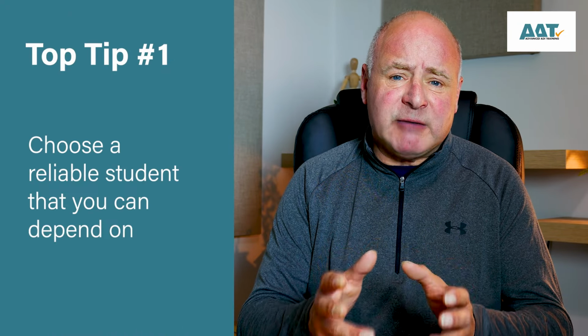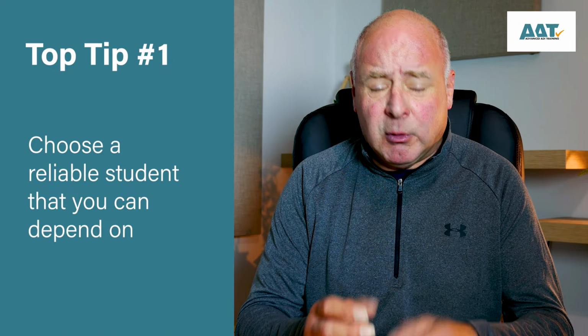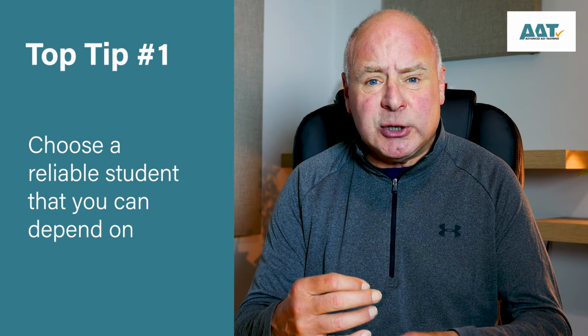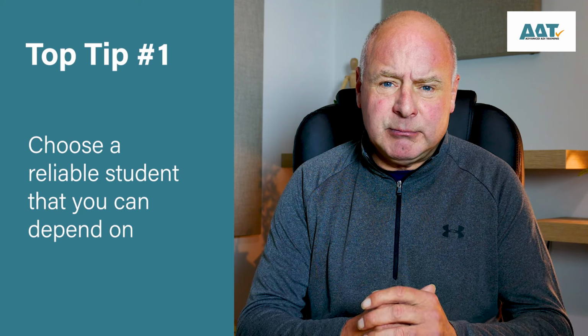Of course, you need to have a student who is going to be reliable, who's going to be there and turn up on the day at the time that you need them to, and you can depend on them.